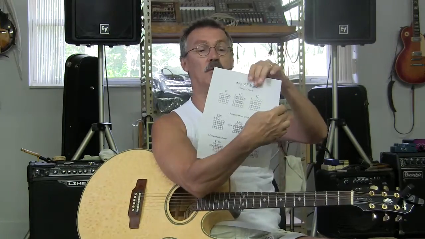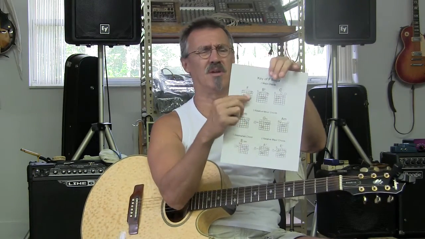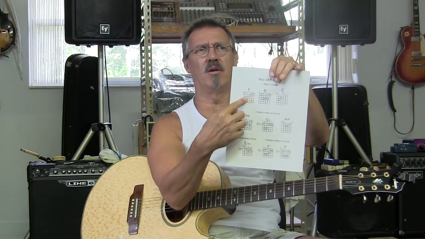Last but not least, if you ever get some sheet music, and let's say you have a song in the key of F, and all of a sudden there's more than one F. There's an F major and an F minor and an F7.